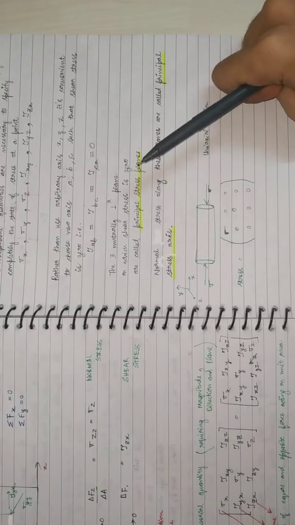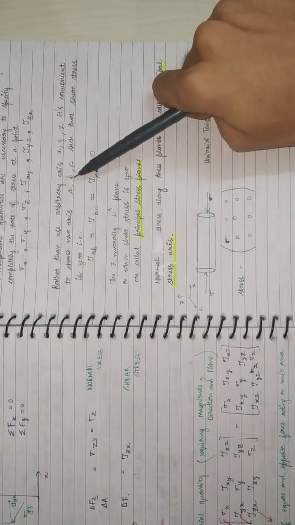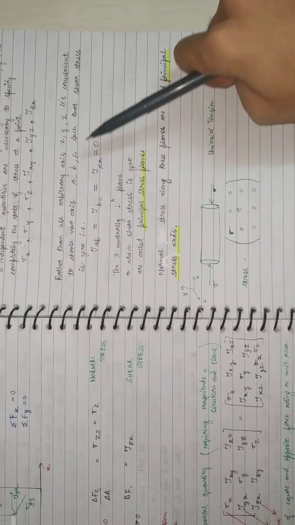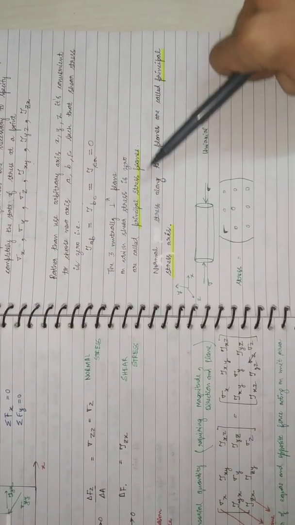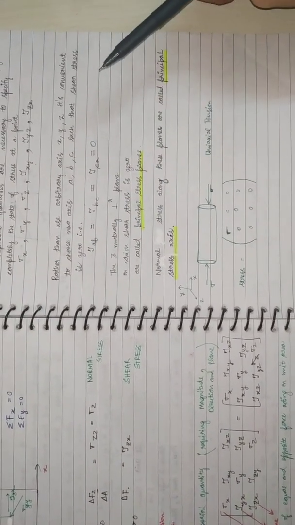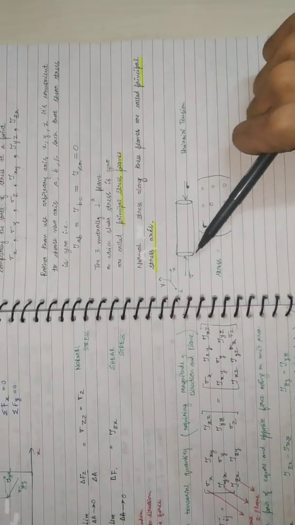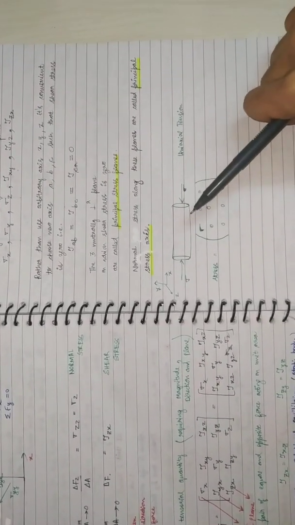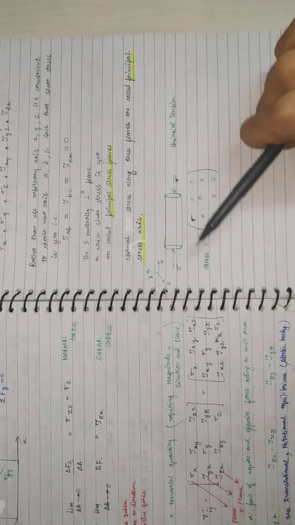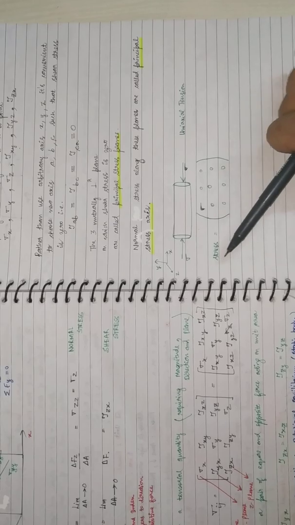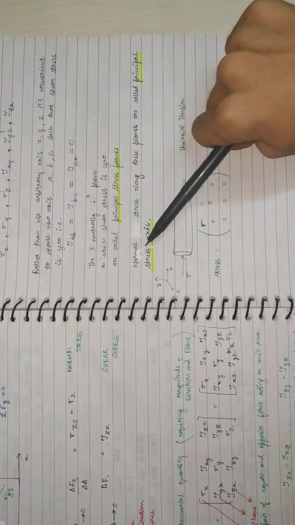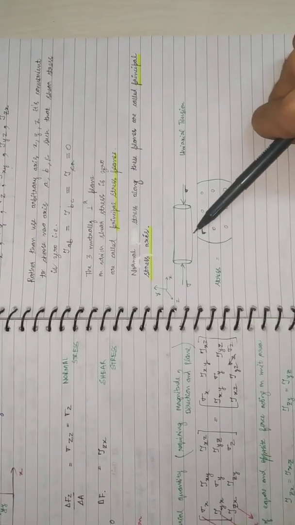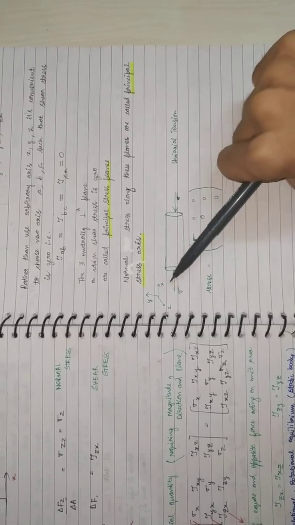A, B, C, these mutually perpendicular planes on which the shear stress is 0 are called the principal stress planes, and the axes are known as the principal stress axes. Suppose there is a cylinder and sigma is applied there. The stress tensor sigma ij would be represented only by sigma, and the rest will all be 0 because there is no sigma in the y direction or the z direction. Similarly, the shear stress is also 0, right?